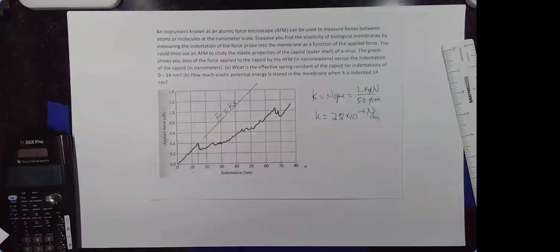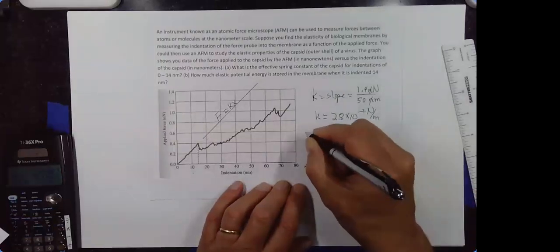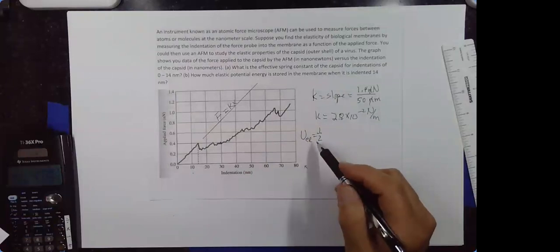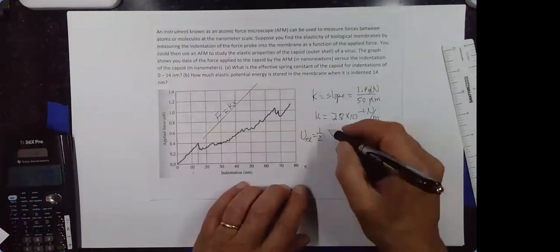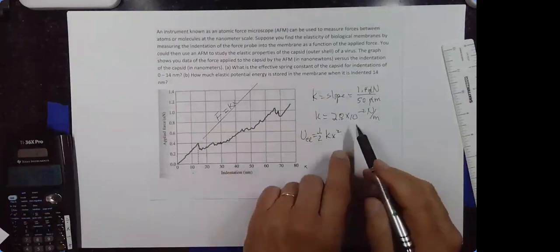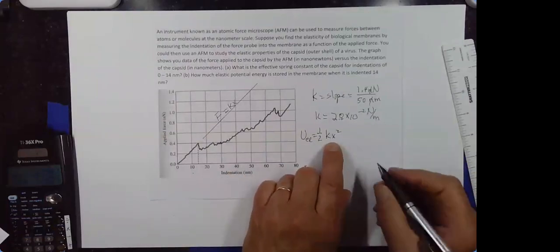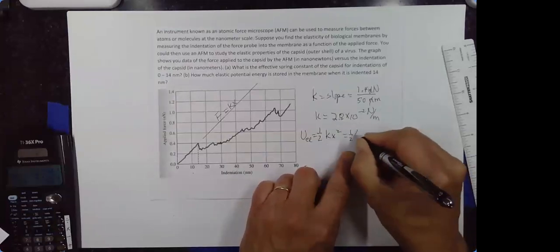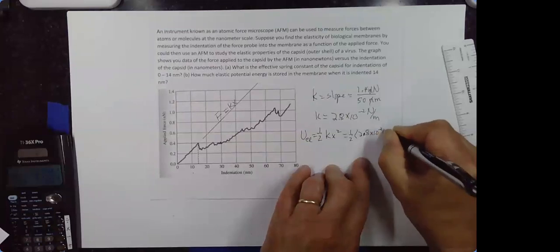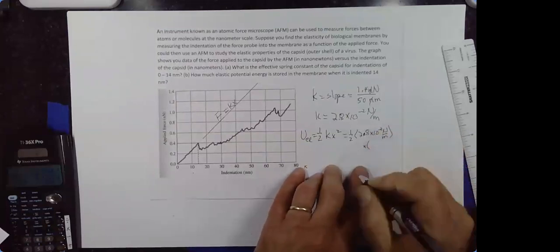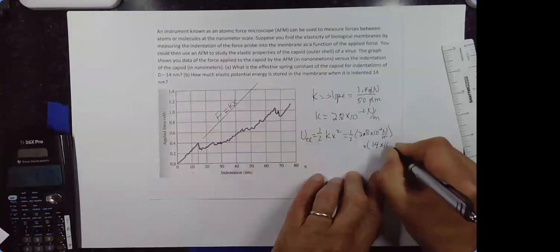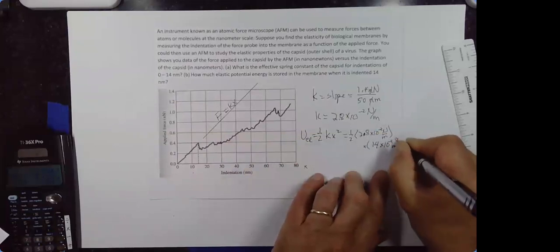Holy smoke. Okay, well, that's the energy stored in there. And a lot of times we'll put U sub EL or something to that effect to show that it's elastic potential energy, but it's going to be 1/2 kx squared. And this will work. My k is in that. And if I write it as 1/2 times 2.8 times 10 to the minus 2 newtons per meter times, I'm compressing it by 14 nanometers, that's the x, so 14 times 10 to the minus ninth meters, and that has to get squared.